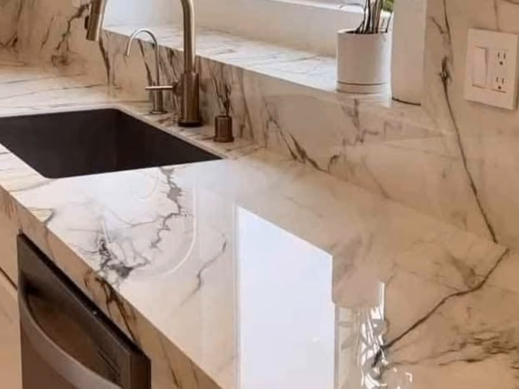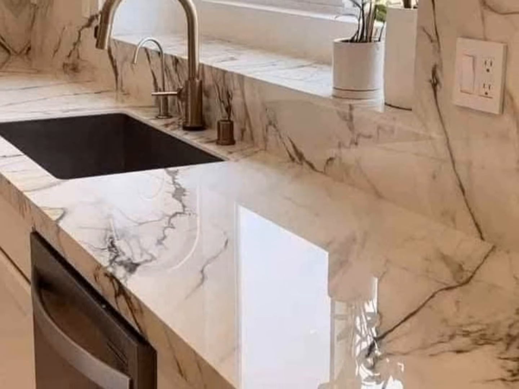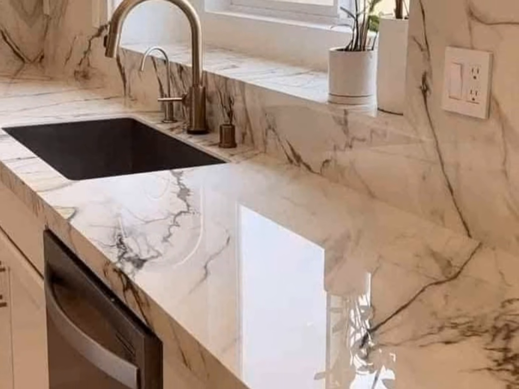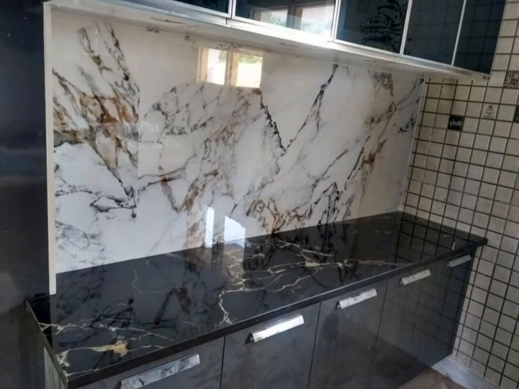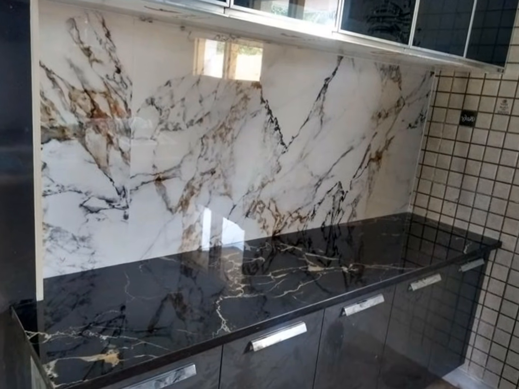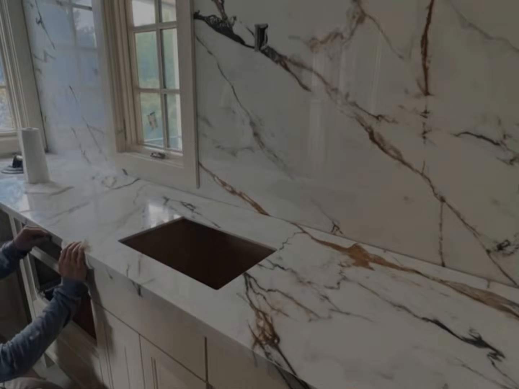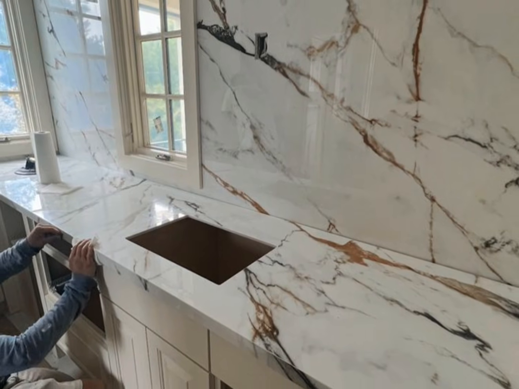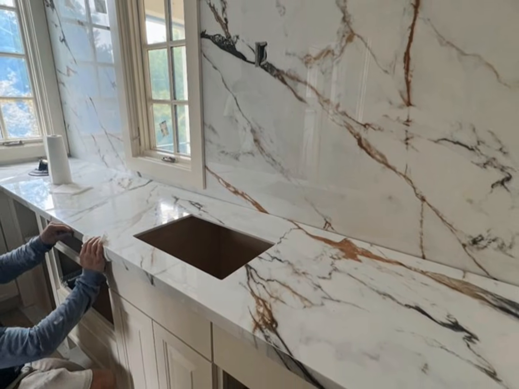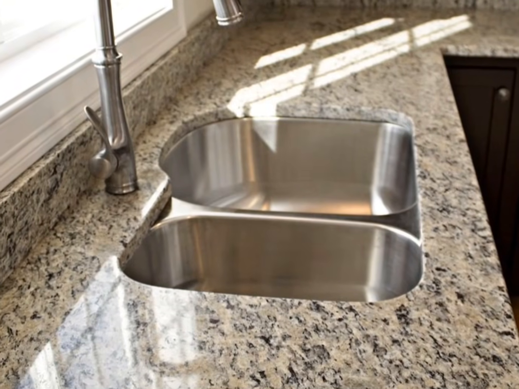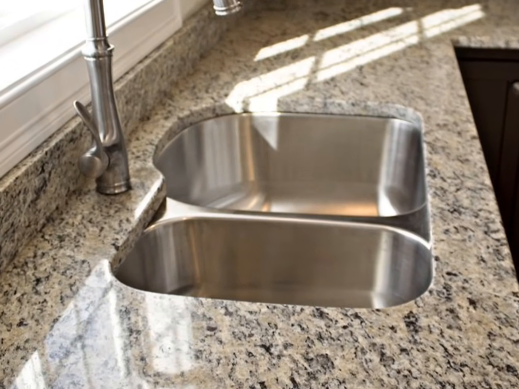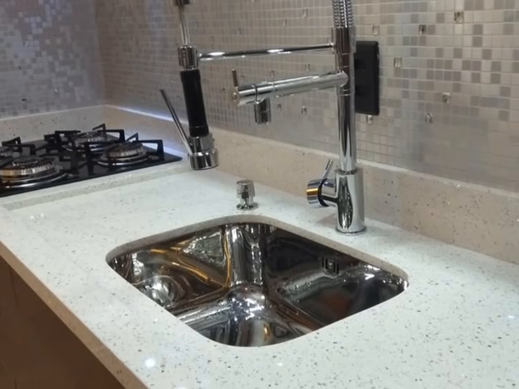So for this example, we are considering an L-shaped kitchen with a standard size of 10 feet by 8 feet, which is a medium size kitchen. The platform width is 2 feet, which is 24 inches. So now let's calculate the total length of the platform. One side will be 10 feet, the other side will be 6 feet. So the total length will be 16 running feet.